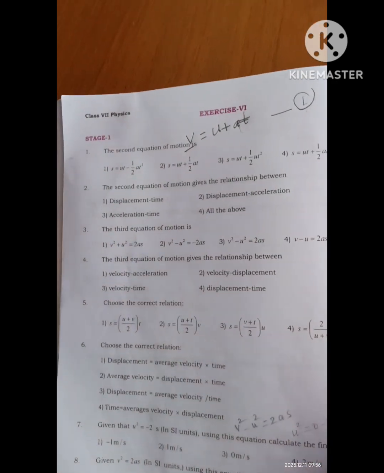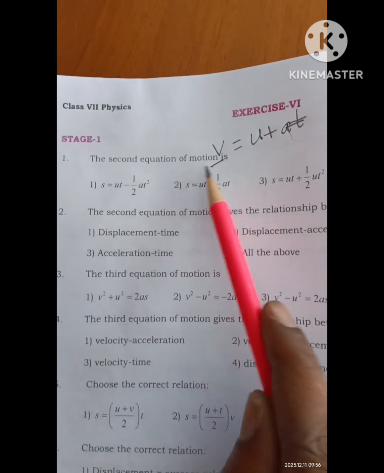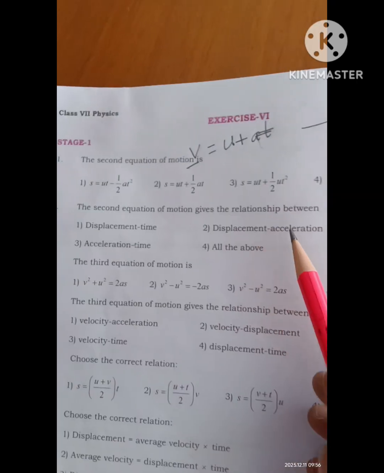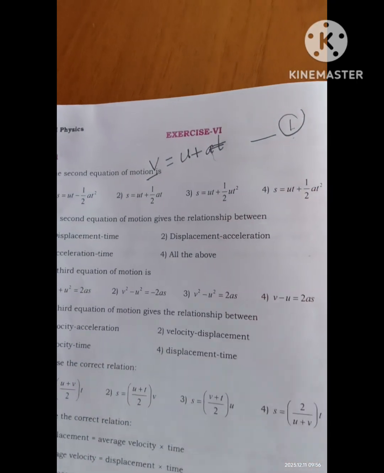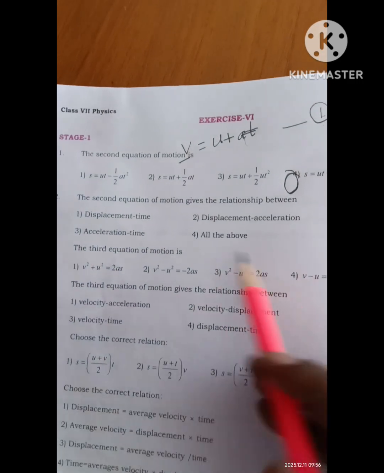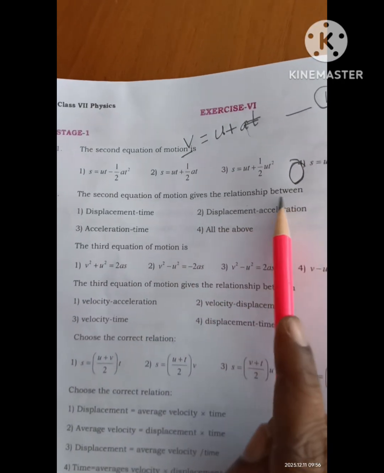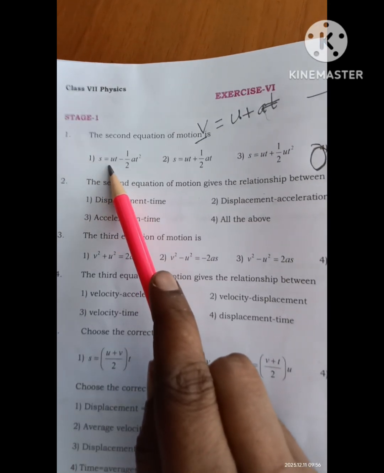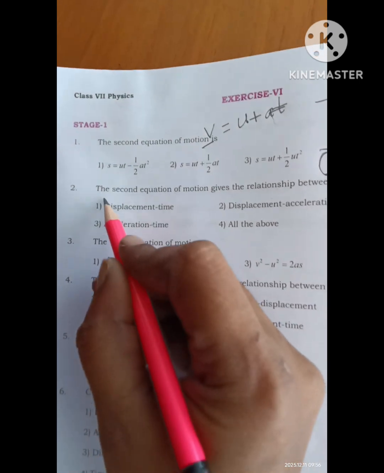Now, let's solve the sums one by one. See the first question. The second equation of motion, what is that? S is equal to ut plus half at square. Here what is the correct option? Good. Option 4. Then the second equation of motion gives the relationship between displacement and time. So here what is the correct option? Option 1.